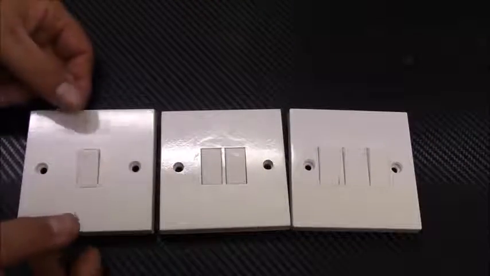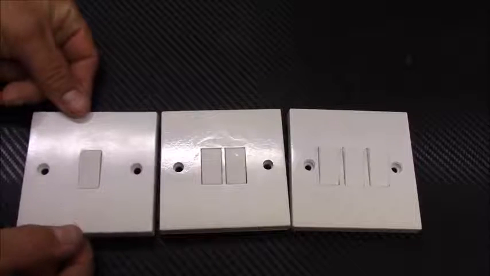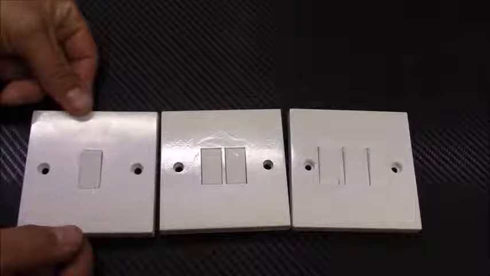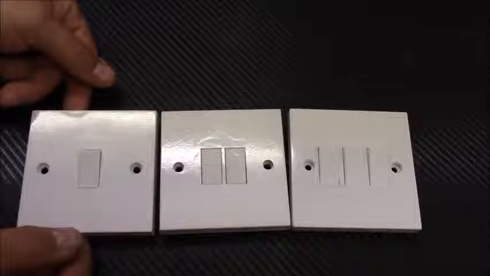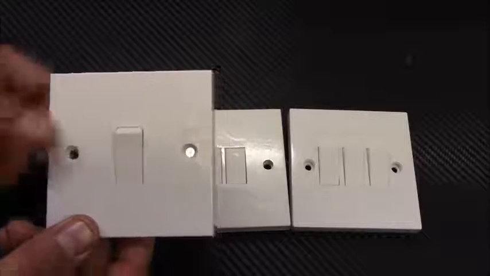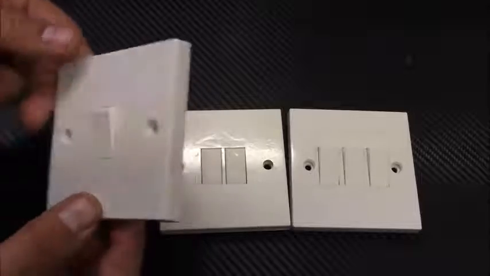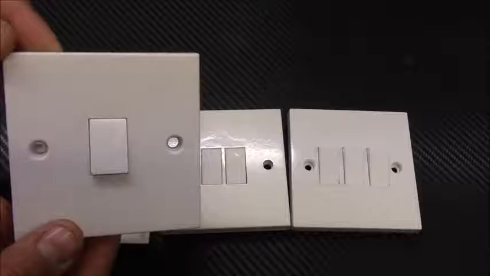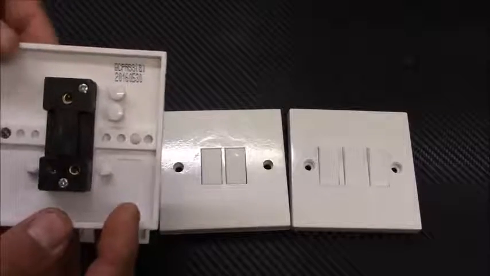Now the ways means from how many ways or how many locations you can control one light or one set of lights. So for example, this switch is a one gang, one-way switch, and this switch is a one gang, two-way switch.